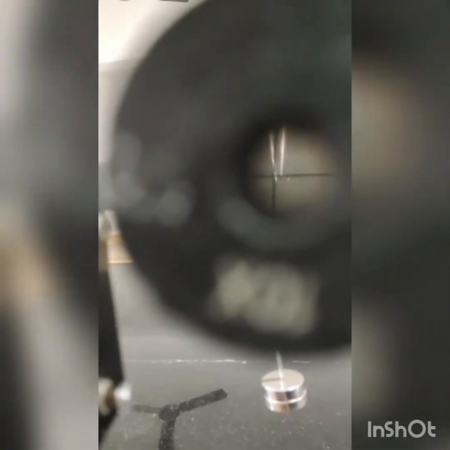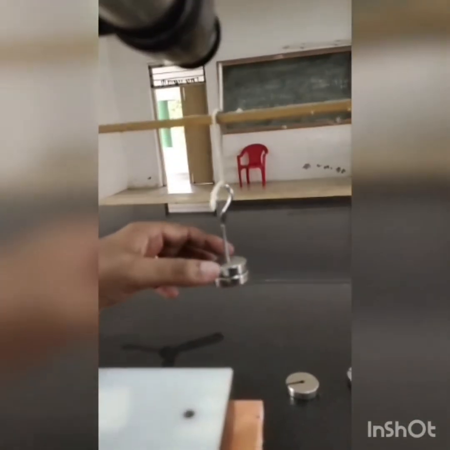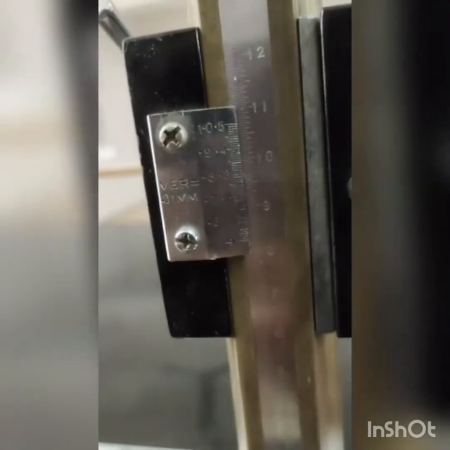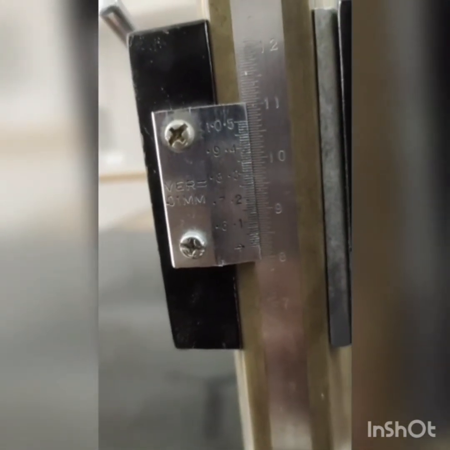Or it coincides with the cross section point. After making the tip coincide with the cross section point, we have to take the zero coincidence reading as well as the vernier scale reading in the vertical scale.